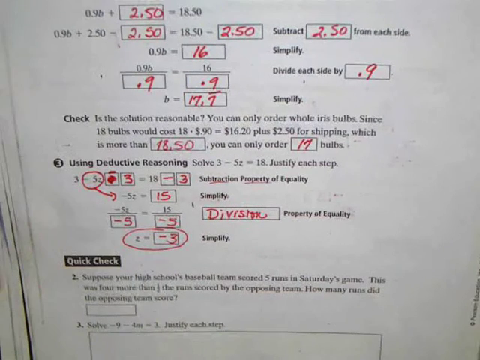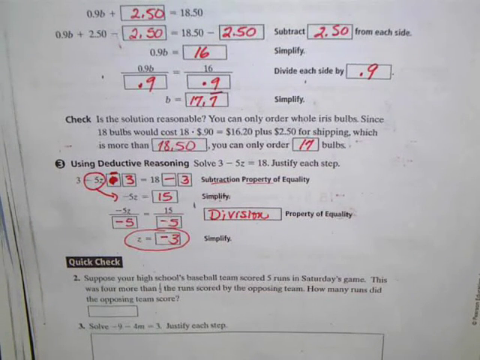Again, on all of these, remember you can check by simply substituting your solution back into the original equation and evaluating. Your two sides should come out to be equivalent. If they do, your solution should be correct.